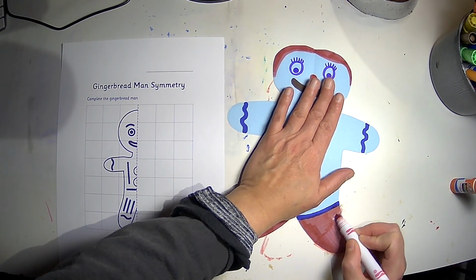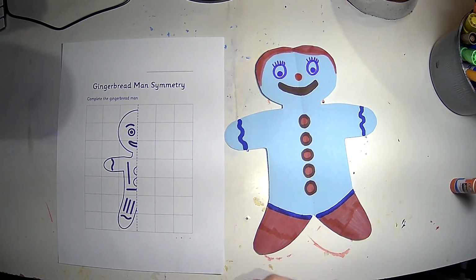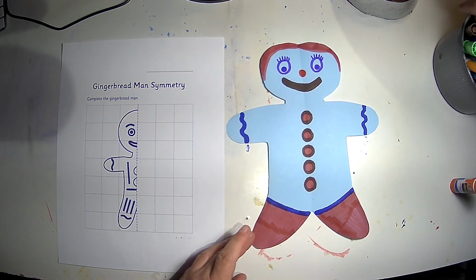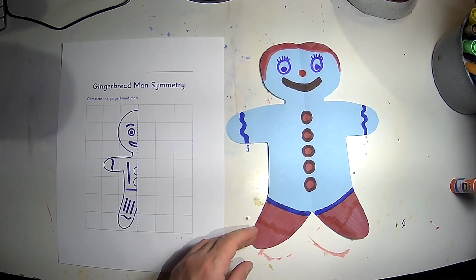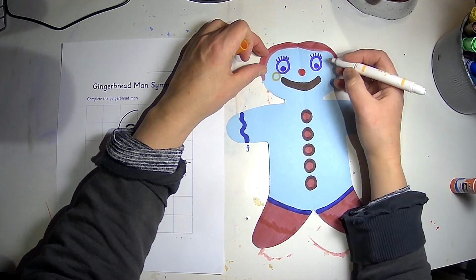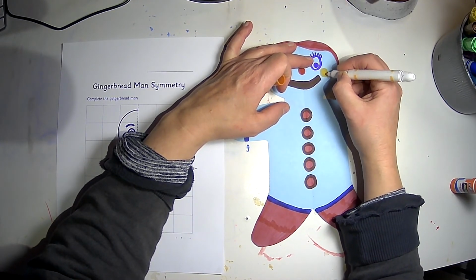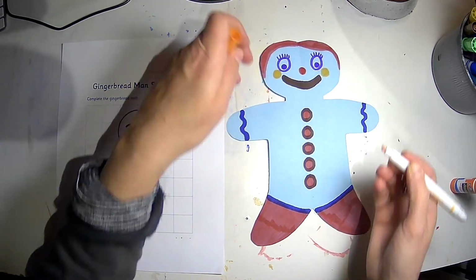And I think I'm going to add a little orange cheek here. I'm drawing a circle cheek. I should draw a circle cheek on the other side in the same spot. Fill it in. Fill it in. How fun.